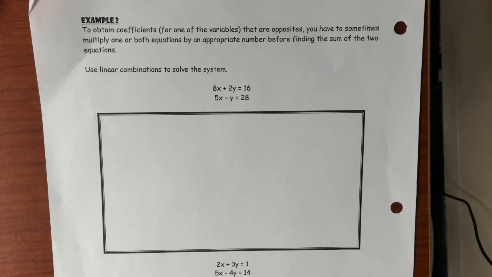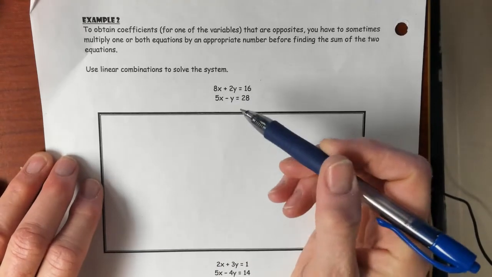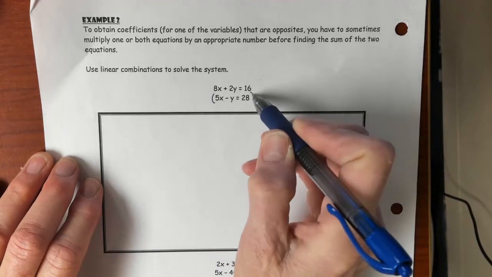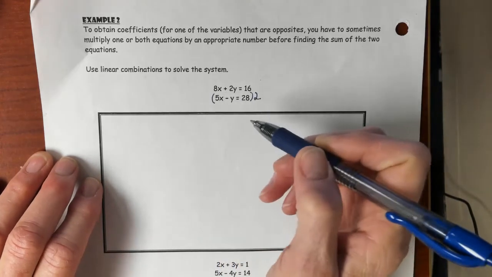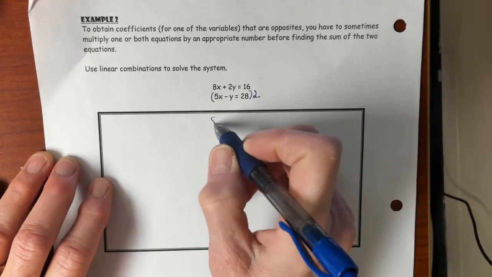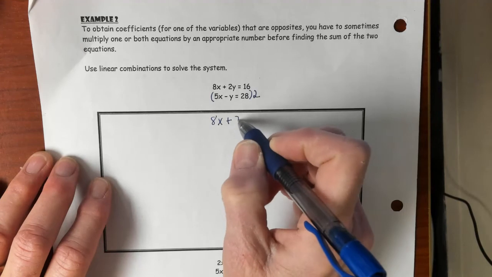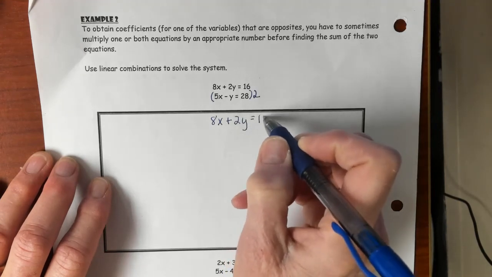So if you look here, it's already in standard form. Sometimes you have to multiply one or both equations by an appropriate number before finding the sum. So if you look here, 8x plus 2y equals 16, and 5x minus y equals 28. So we have opposite signs, but the coefficients are not the same. So I'm going to multiply the bottom one by 2.